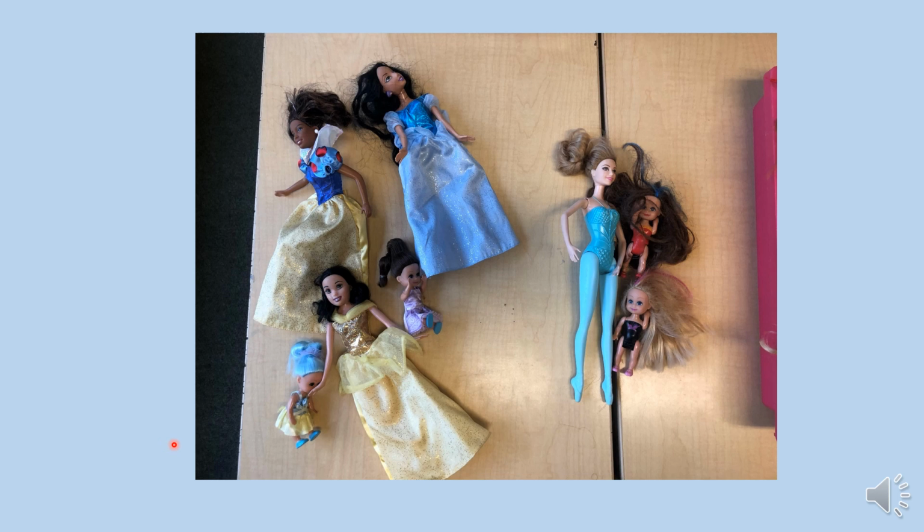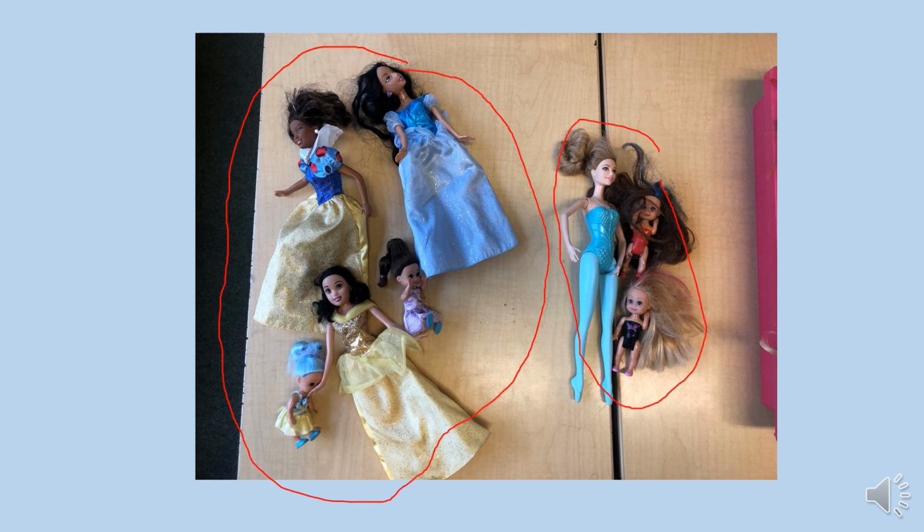This time I've chosen to use some dolls. Again, I'm just going to circle them to show you the groups. So I've got one group here and one group over here. Now I can already look at it and I think I can tell which group is going to have more or fewer. Okay, so I'm just going to quickly count this group first. So I've got 1, 2, 3, 4, 5. Just write that up there to remind me. So I've got 5 in that group, and then in the other group I have 1, 2, 3 dolls.